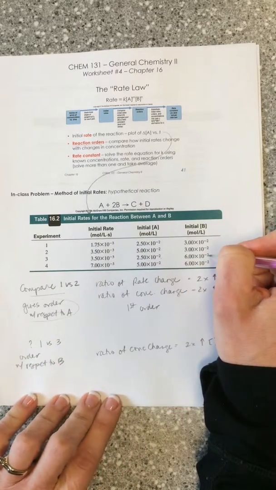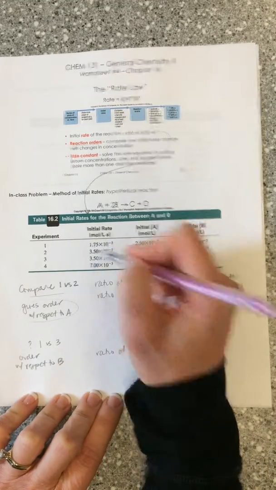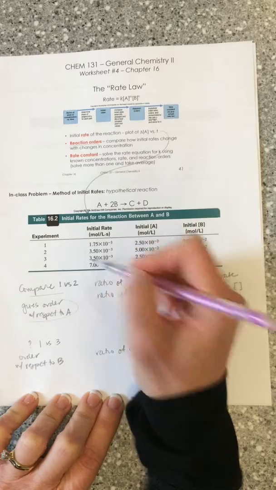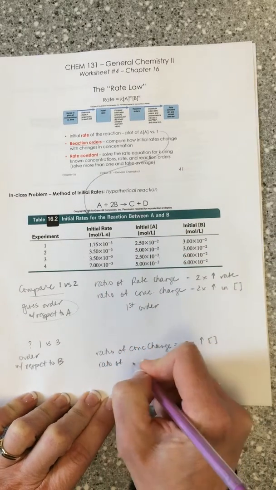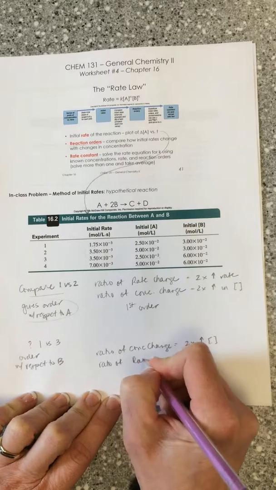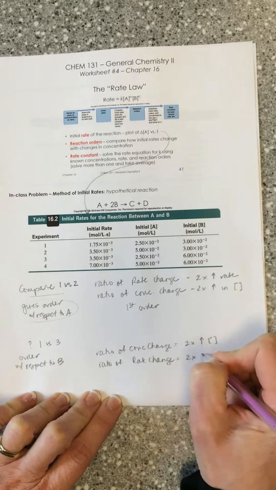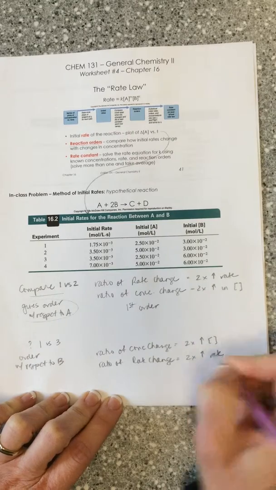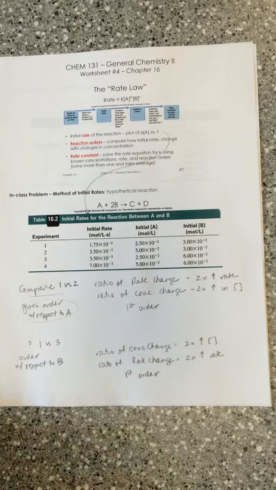So we can see that we're doubling the concentration of B. And if we come over here and look at our experimental rate data, we can see that the rate is also doubling. So the ratio of the rate change is also a 2x increase in rate. So this is also first order.